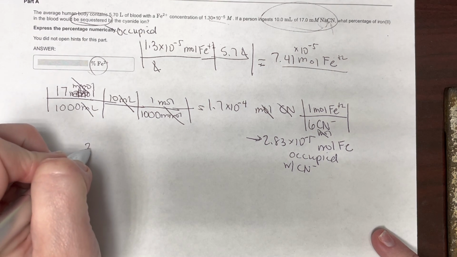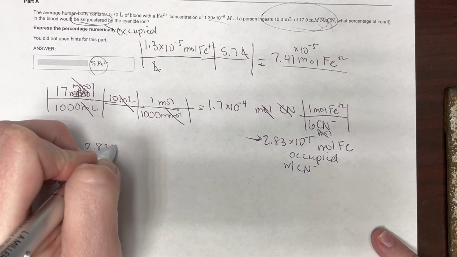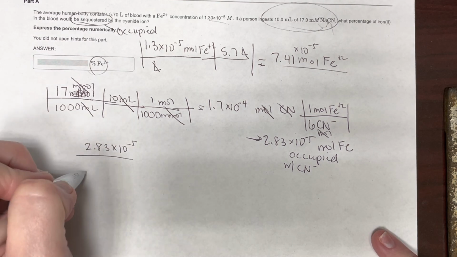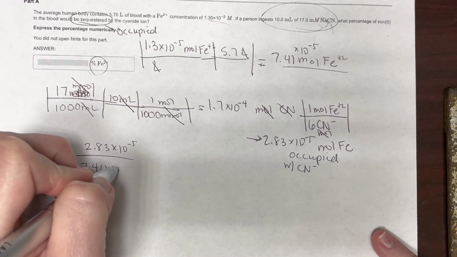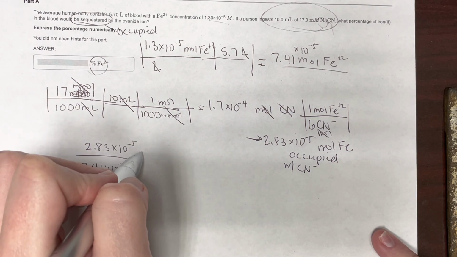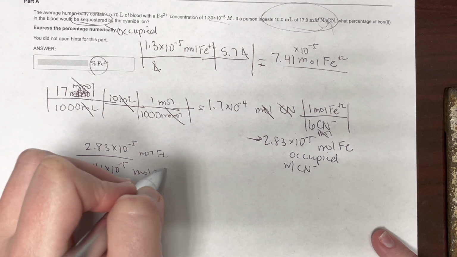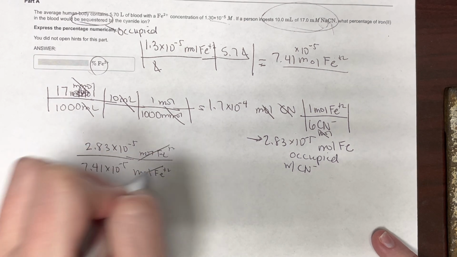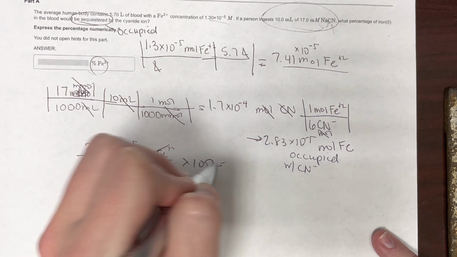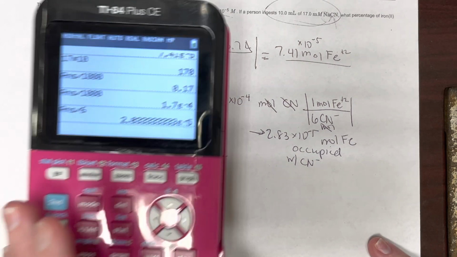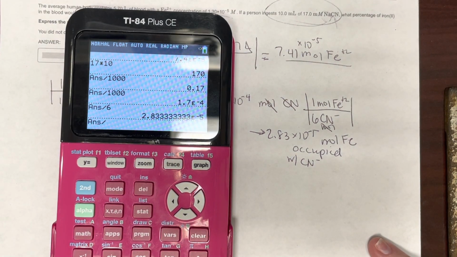So we take what we're stuck with, divide by 7.41 times 10 to the minus 5, because this is moles of iron and moles of iron, so those cancel out, and times 100.